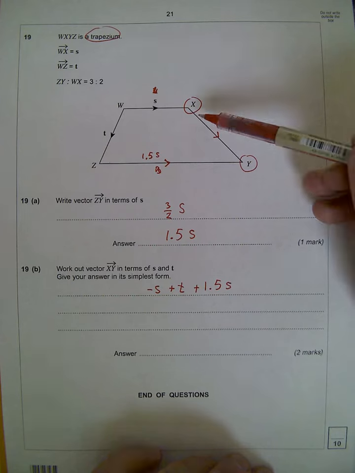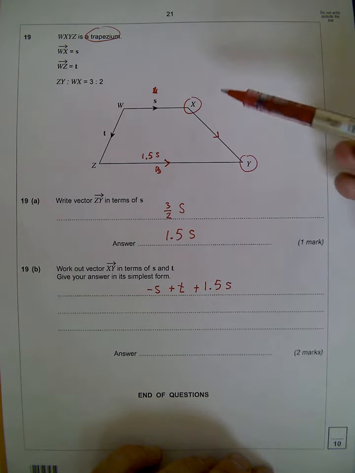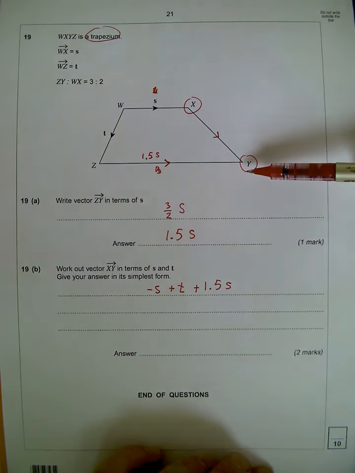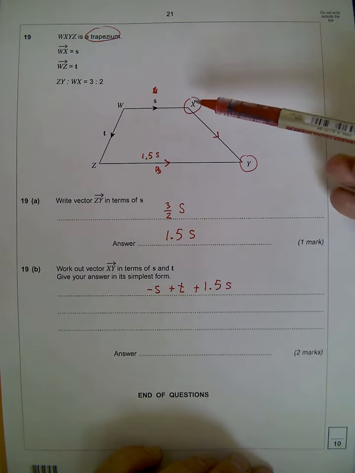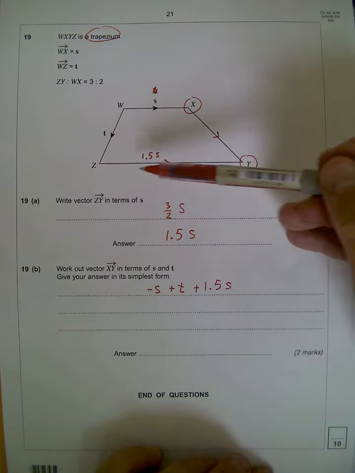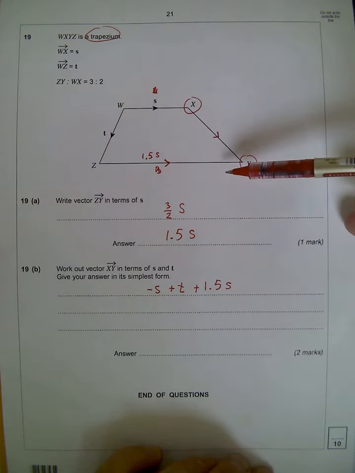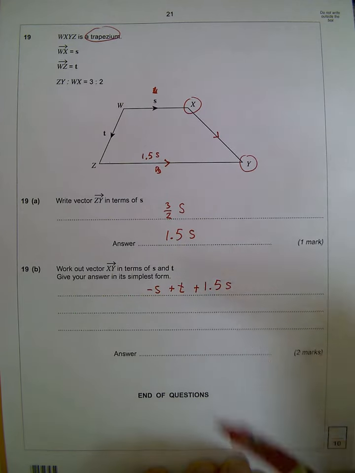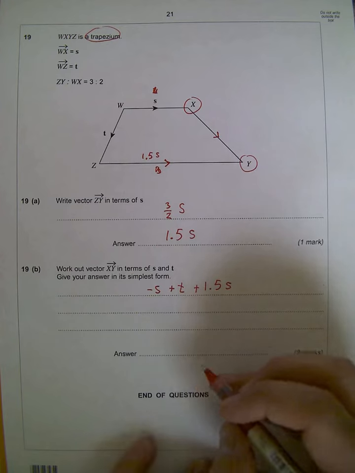So going from x to y is the same as going from x to w to z and ending up at y. So that's the same as going backwards on an s, along a t, and then along 1.5 s. Minus s plus t plus 1.5 s, and you can collect together the algebraic terms of that.